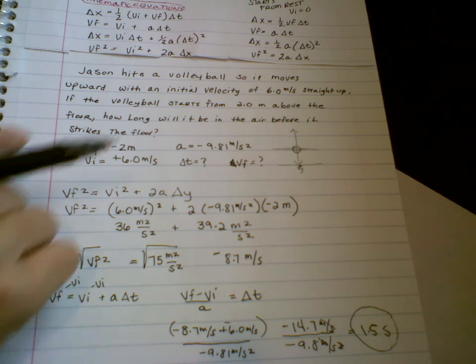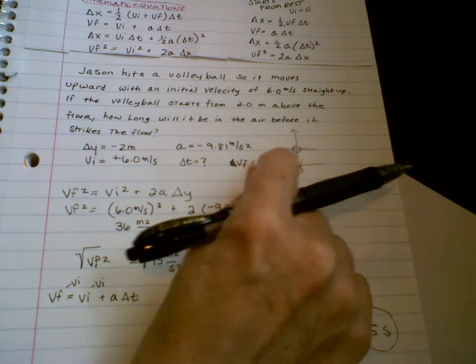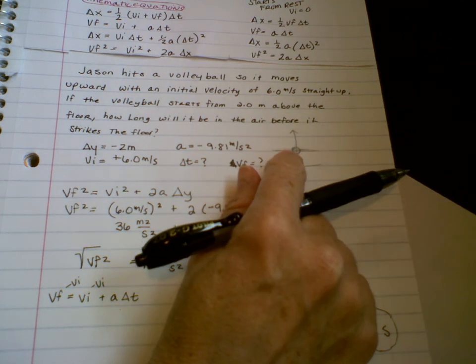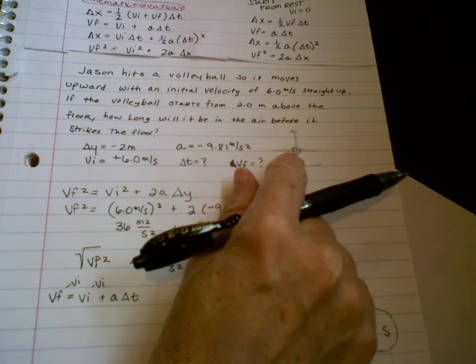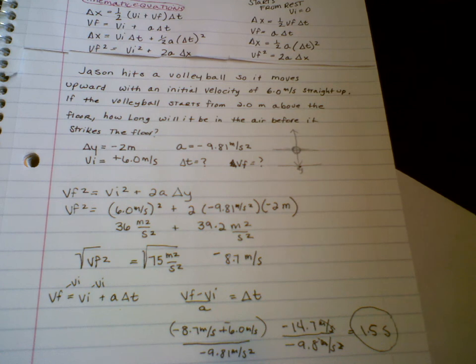If you're doing the free fall problems, if it's moving up, it's positive. If it's moving down, it's negative. If you're starting above the floor, like we are here, or above a certain point, anything down from that is negative, and anything up from that is positive for your delta y as well.